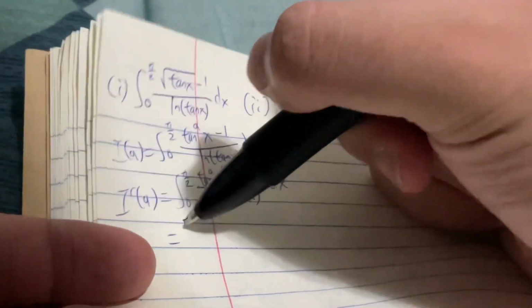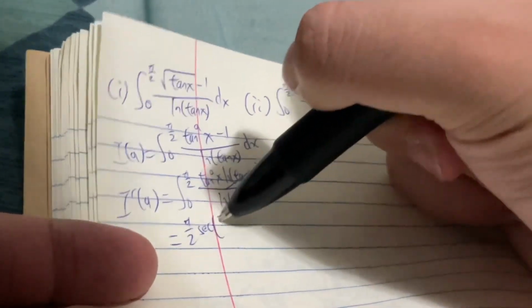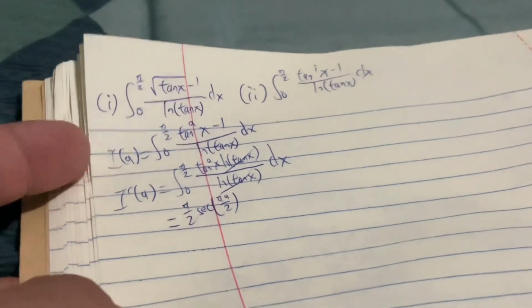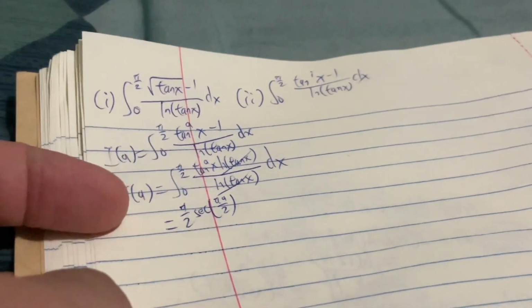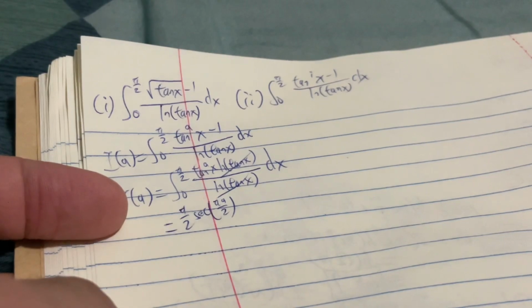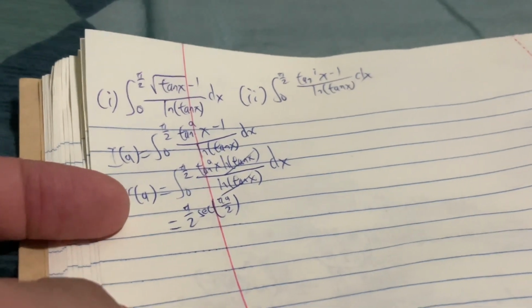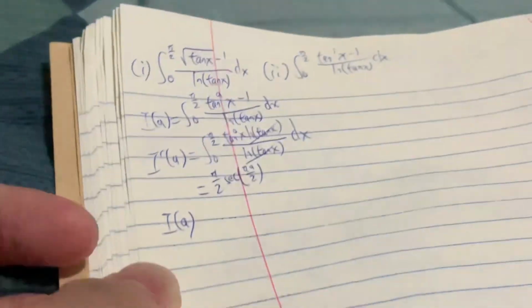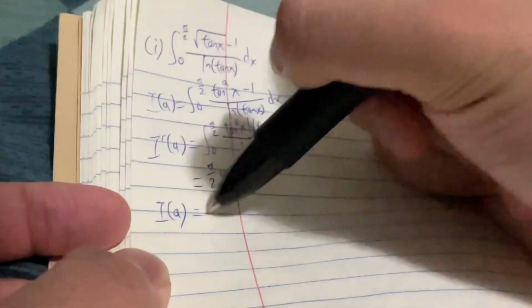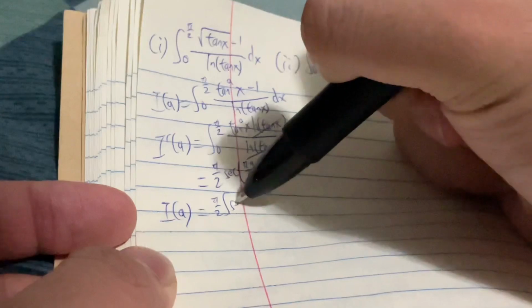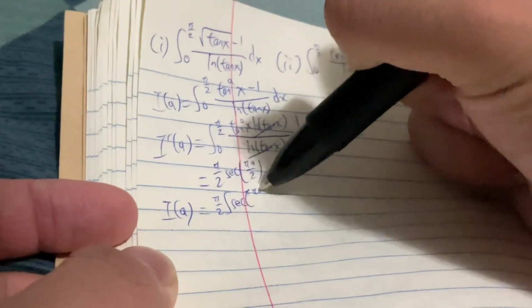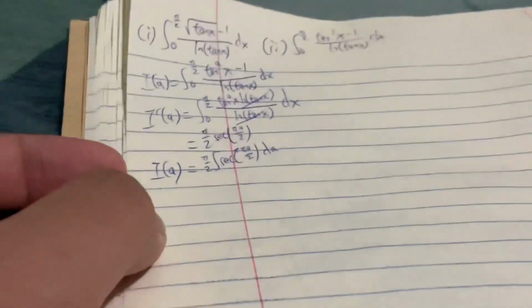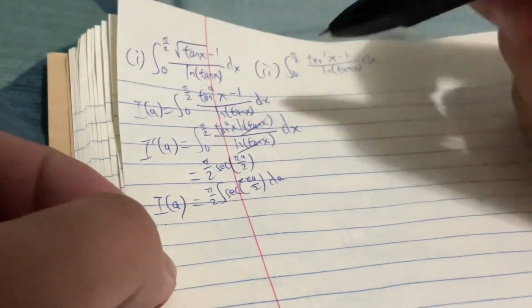So it is π/2 secant of πa/2. I may do this integral from 0 to π/2 of tangent x to the power of a in my future videos for you guys. So we are going to integrate back, which is π/2 times the integral of secant πa/2 da. How can we do this integral?